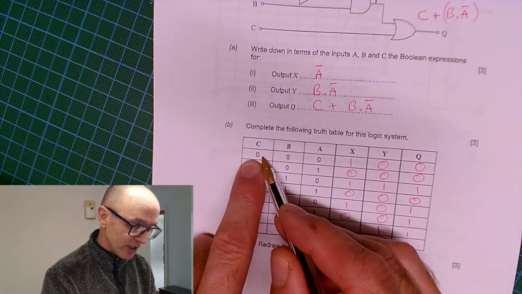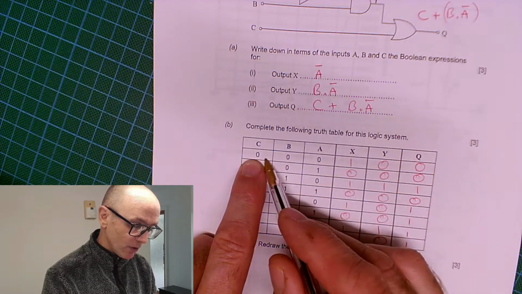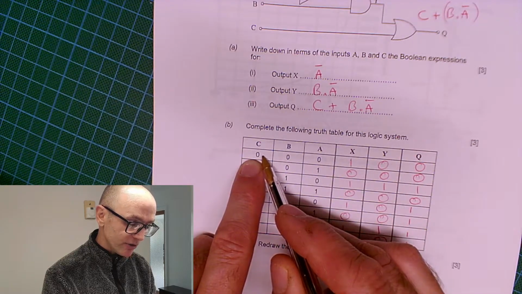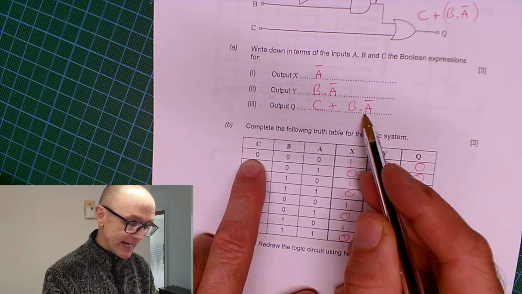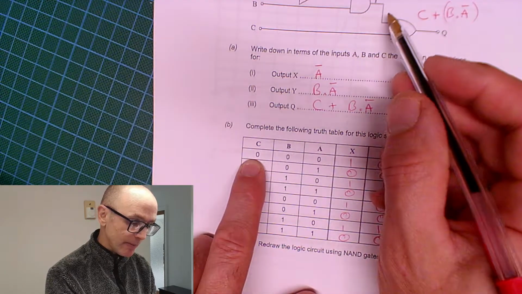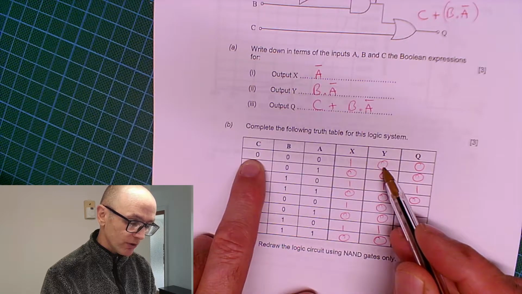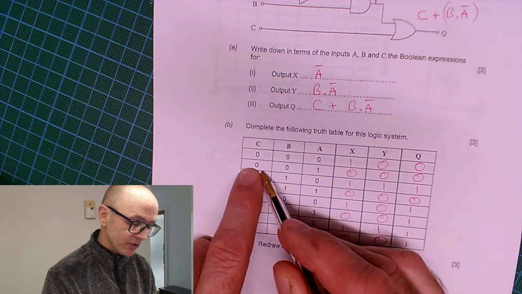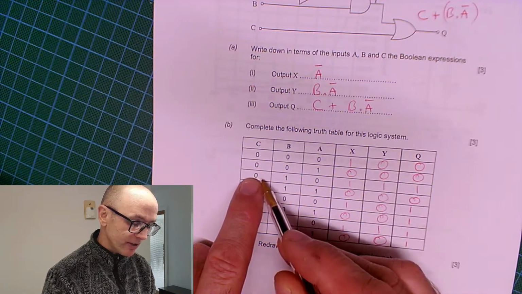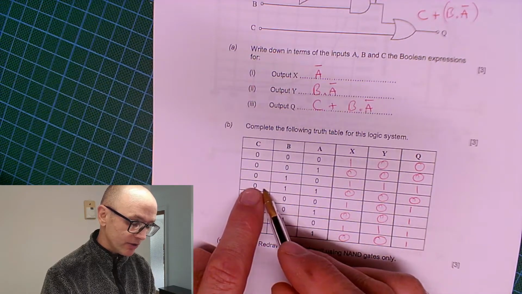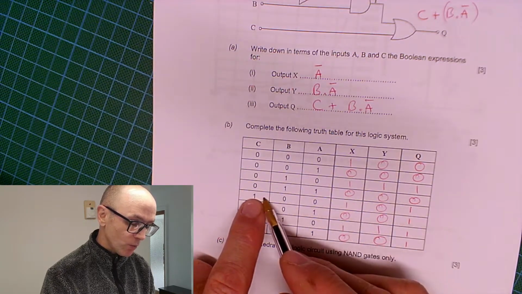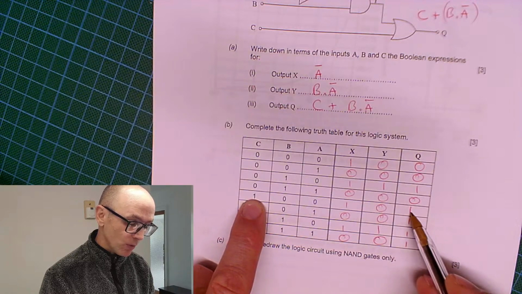So C is 0, so we can ignore that one for a moment, or B and not A. Remember, B and not A is the Y. So 0 or 0 is 0. 0 or 0 is 0. 0 or 1 is 1. 0 or 0 is 0. 1 or 0 is 1.